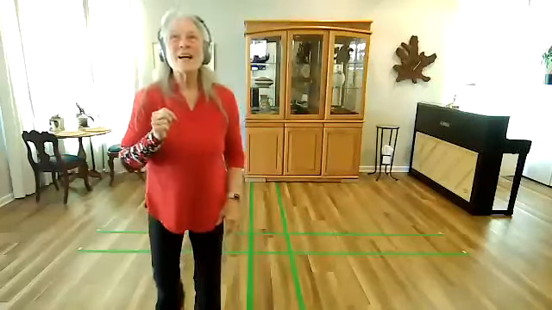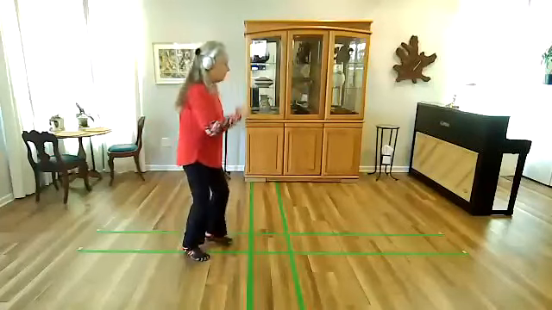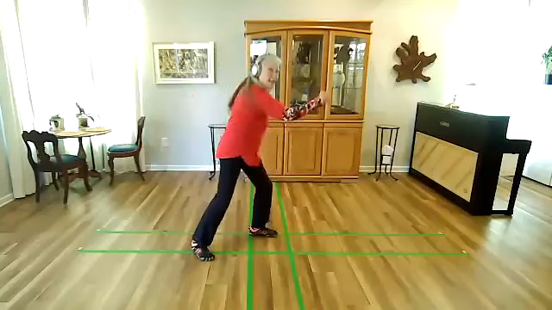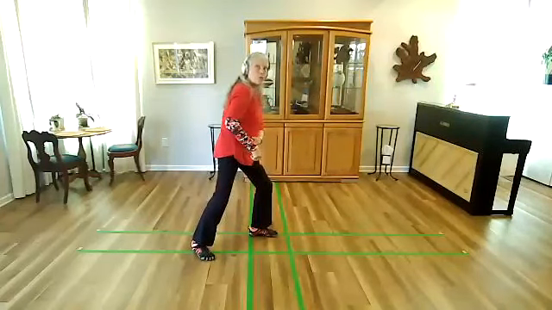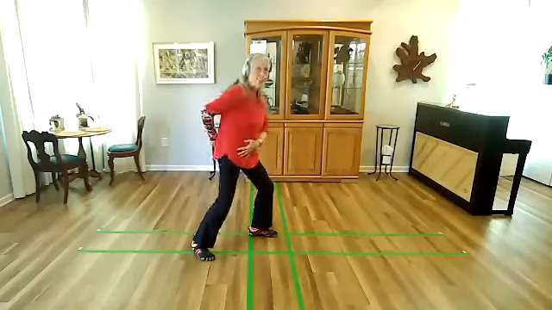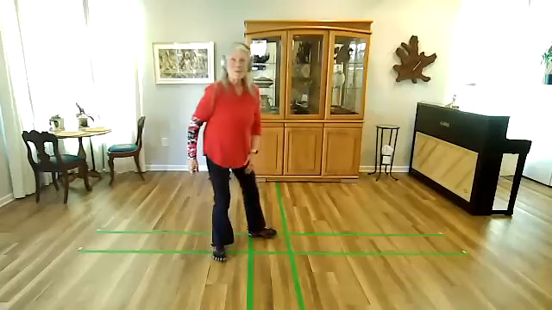Now, why? Because you can transmit the energy better that way. Imagine when I do this, and I push with my back foot, a little bit of that push can come right up through my body and fly out through my arm.